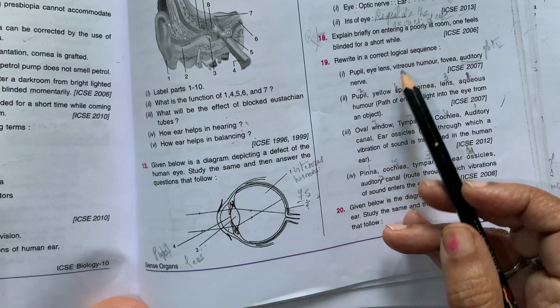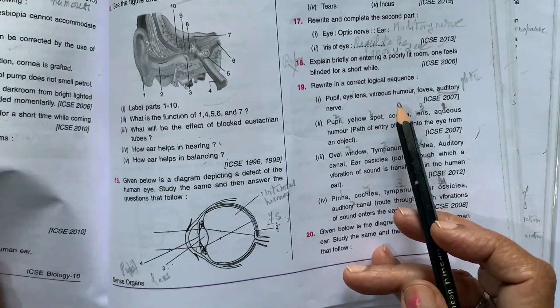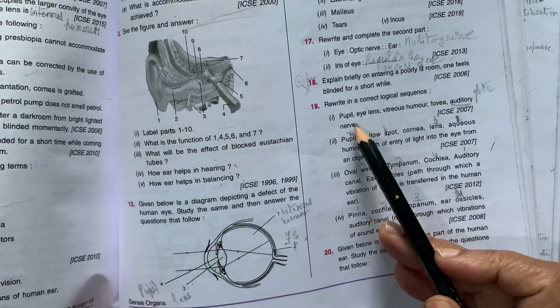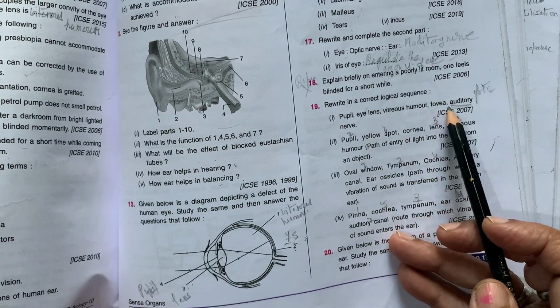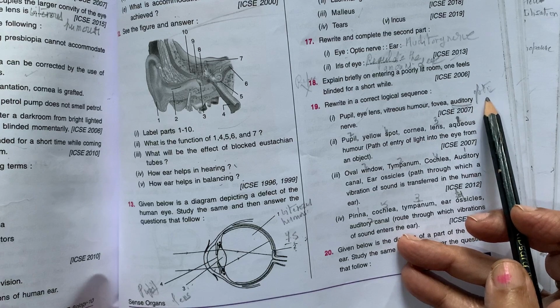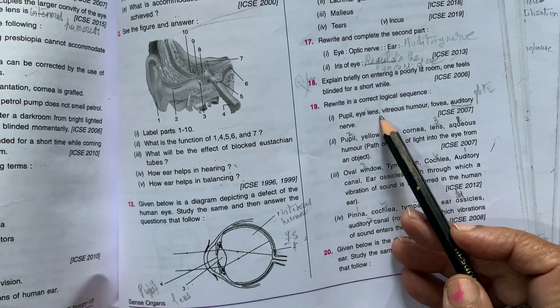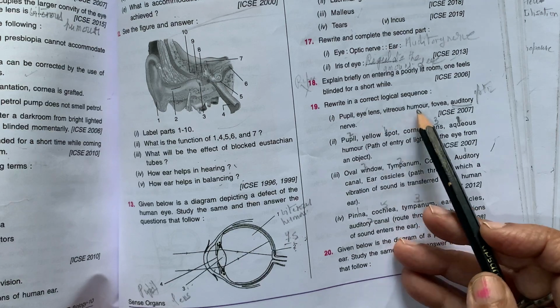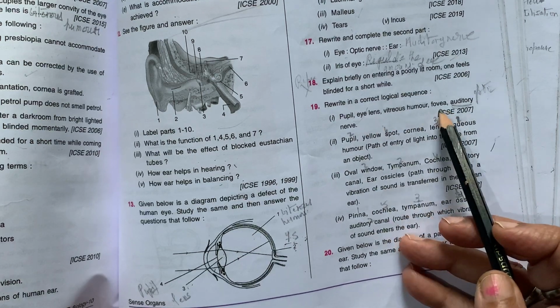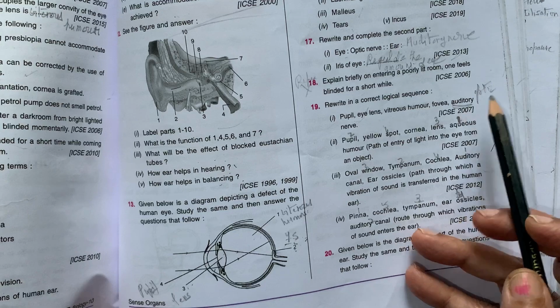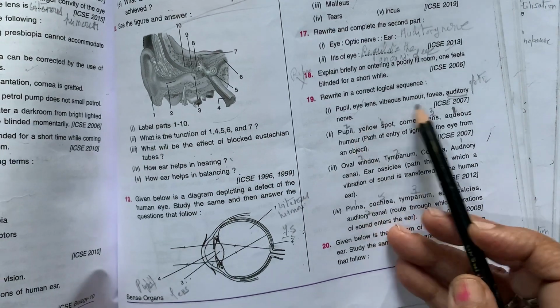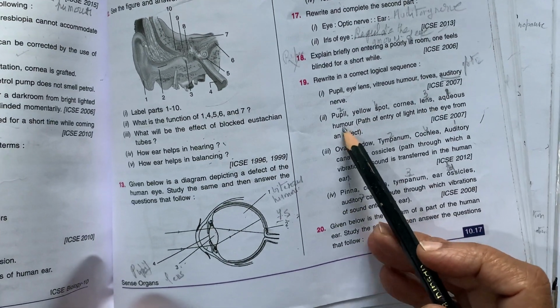Rewrite in correct logical sequence. Here you can see pupil, eye lens, vitreous humor, ऑडिटरी नर्व की जगह ये optic nerve होगा. ये odd one out हो जाएगा इसमें, क्योंकि pupil, eye lens, vitreous humor, fovea, ये सारे eye part के हैं. और auditory nerve ये ear का part है, तो ये इसमें नहीं हो सकता, ये इसमें गलत printed है.